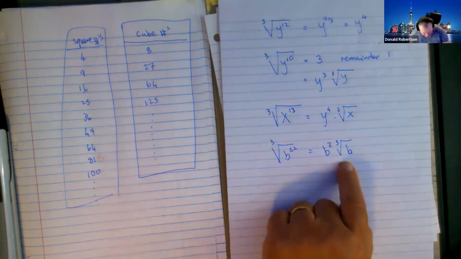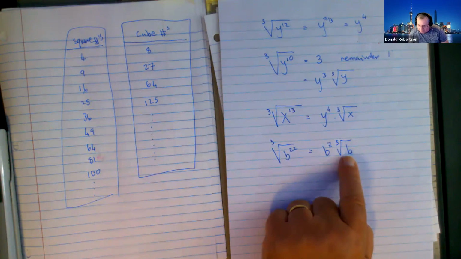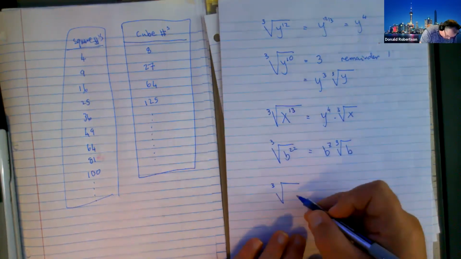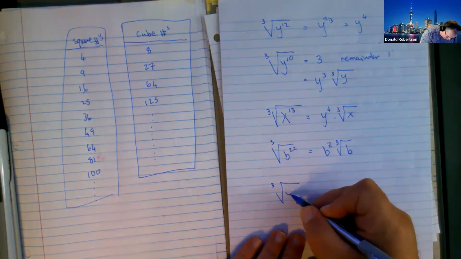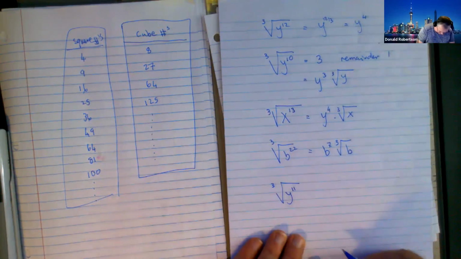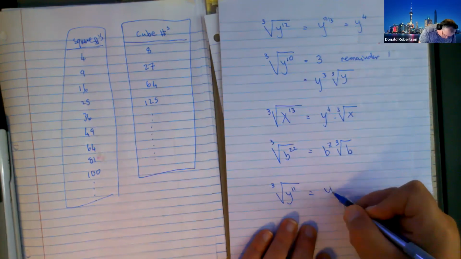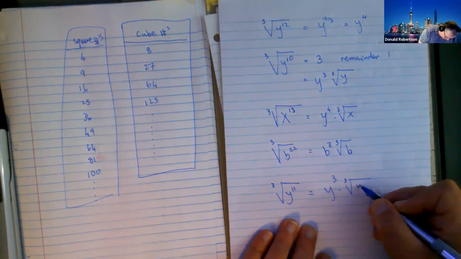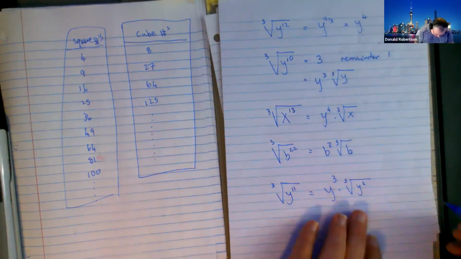Now when it's a cube root, you wouldn't get this in a square root, but you could in a cube root have 2 left over, right? So for instance, if you want to do the cube root of y to the 11, it goes in 3 times and 2 left over. 2 left over gets you y squared.